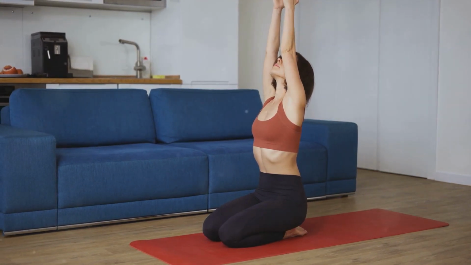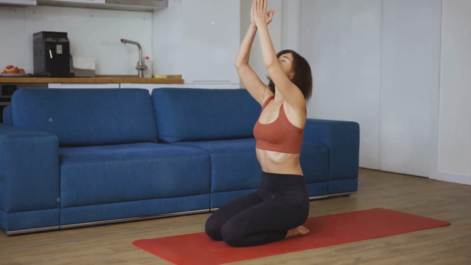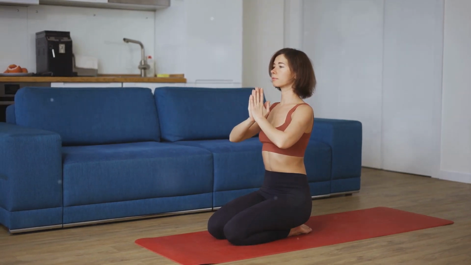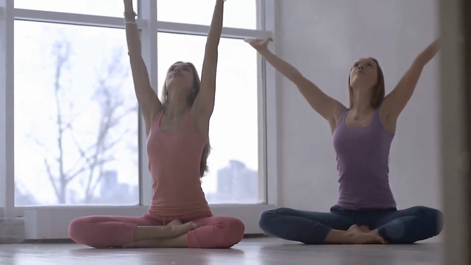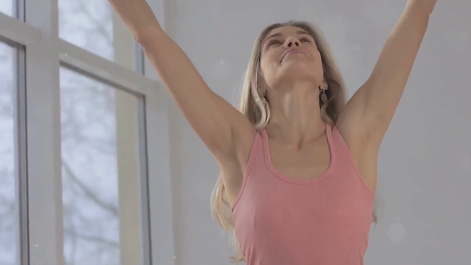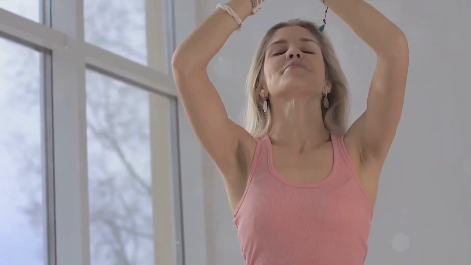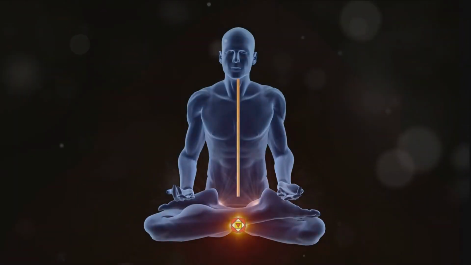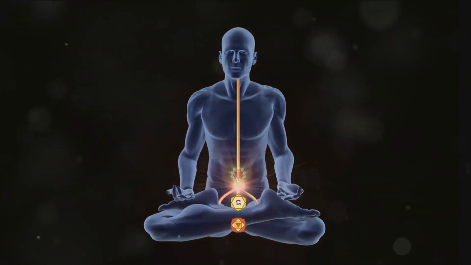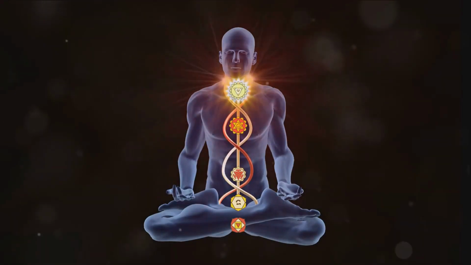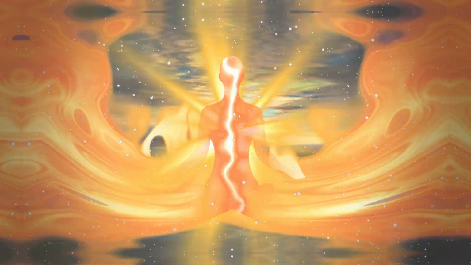Breath work. Engage in rhythmic breathing, inhaling deeply through your nose and exhaling slowly through your mouth. Focus on creating a smooth and steady rhythm of breath, allowing each inhalation to fill your lungs completely and each exhalation to release tension and stress from your body. As you continue with rhythmic breathing, bring your awareness to the base of your spine, where the first chakra, known as the root chakra, is located.